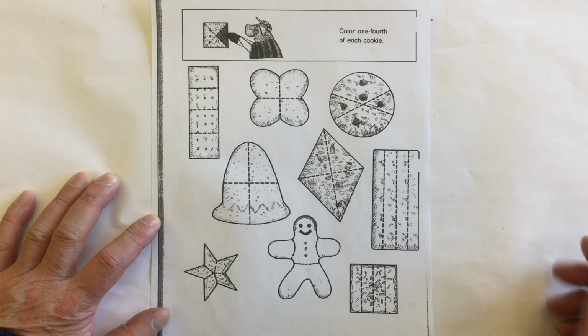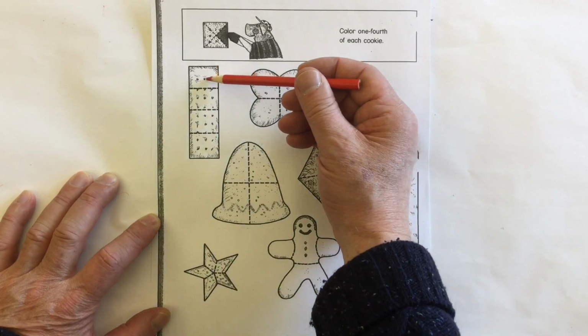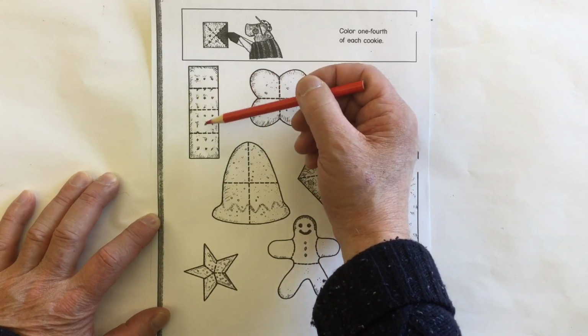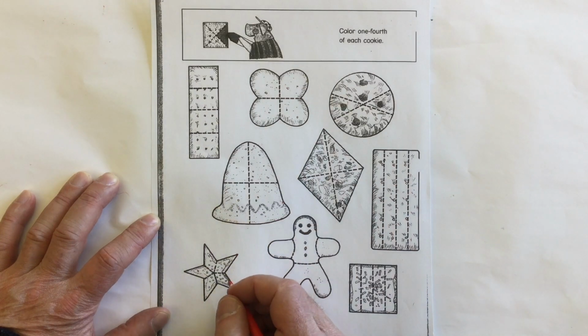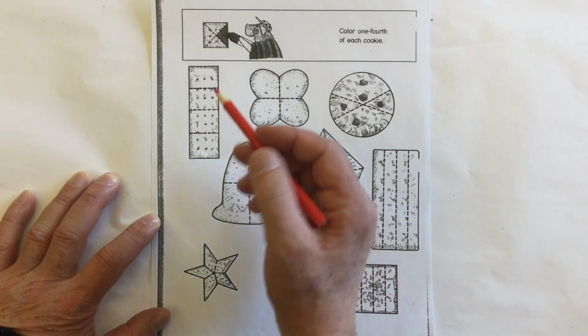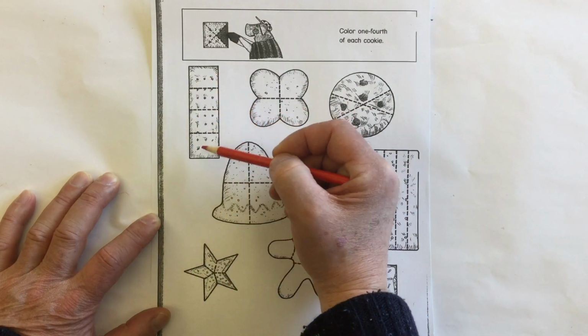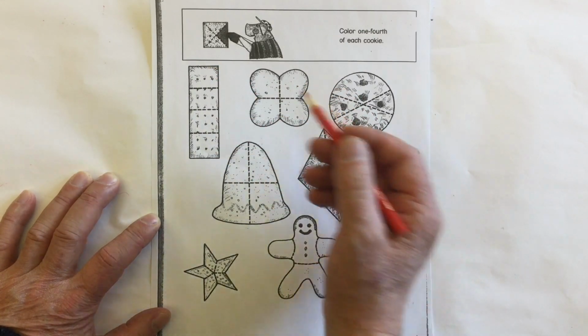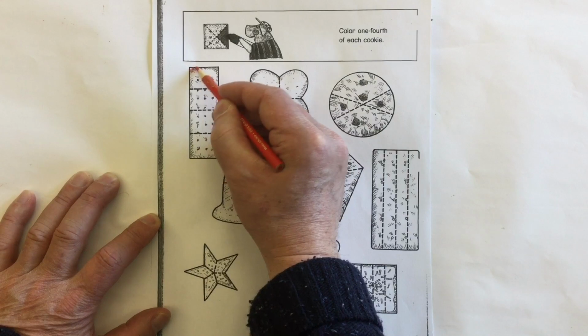So let's see if we've got 4 pieces here of this cookie. 1, 2, 3, 4. We do. Are all 4 pieces the same size? Yes. So I can color in 1 out of these 4. It doesn't matter which one I color in, but I should color in 1 out of the 4. I'll just color in this top one.